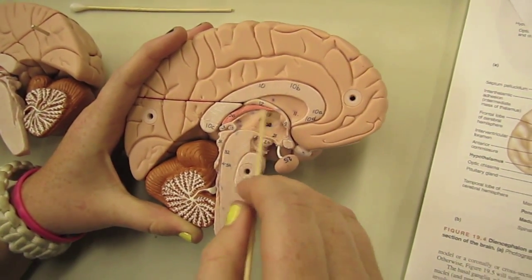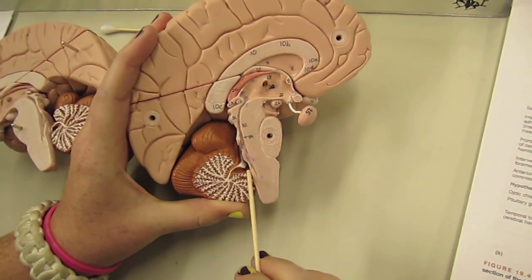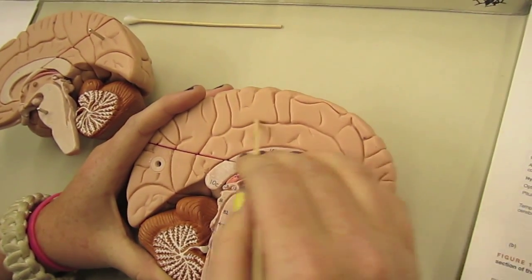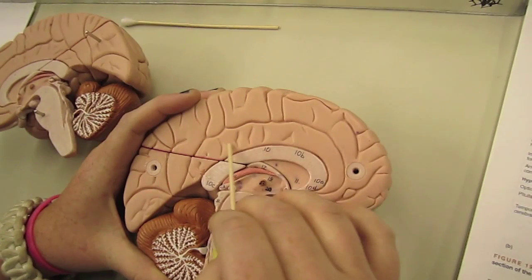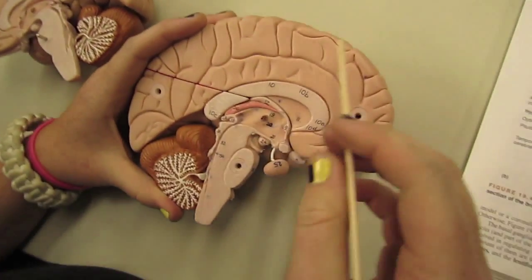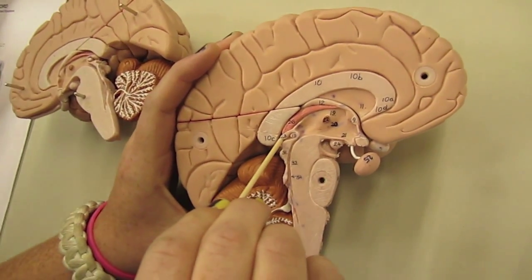Fourth ventricle is the space between the cerebellum and the brainstem. The gray matter is on the outer portion of the brain. The white matter is deeper into the brain. And then the pineal body, the posterior one back here. It was number 23. Okay.